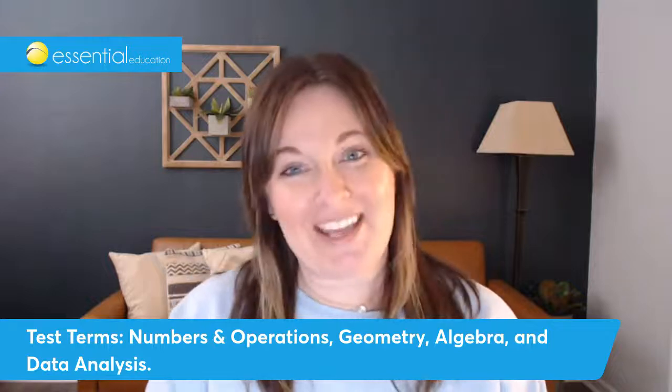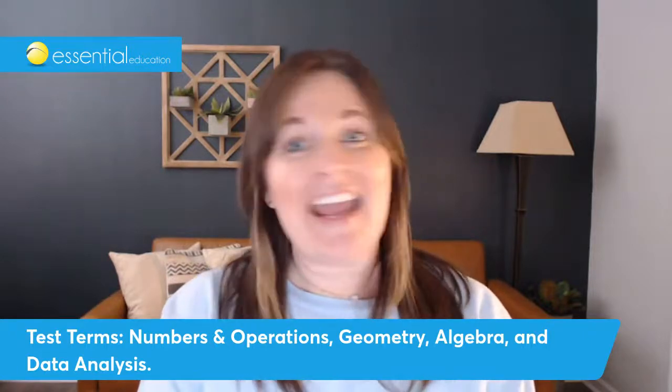The numbers and operations section of the math exam is going to be just that, basic numbers and the four major operations: addition, subtraction, multiplication, and division. And it's in this section with numbers and operations that you'll also encounter decimals, exponents, and the well-loved fraction section.